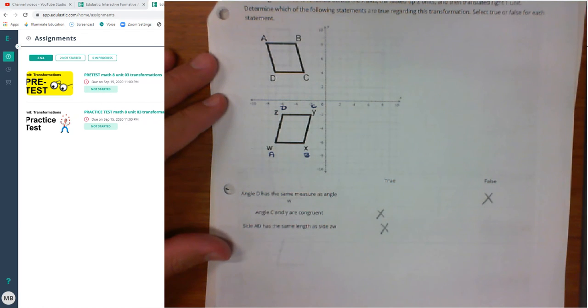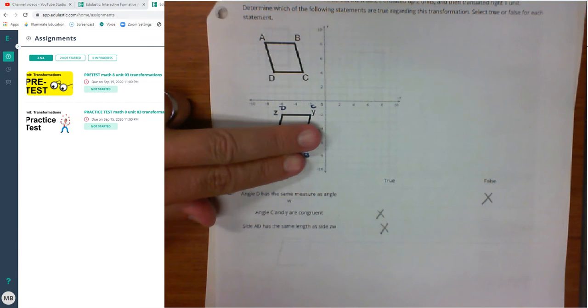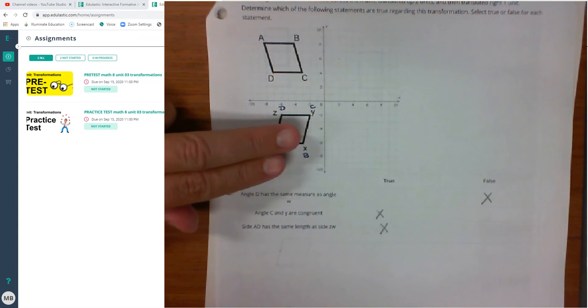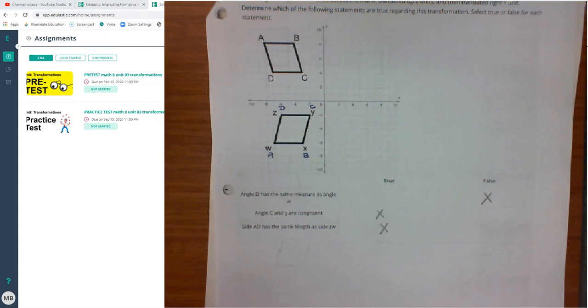Parallelogram ABCD is reflected across the x-axis, so it brings it down here, and then translated up 2 units, and then translated 1 unit to the right. To the right, got it. Determine which of the following statements are true regarding the transformation. Select true or false for each.